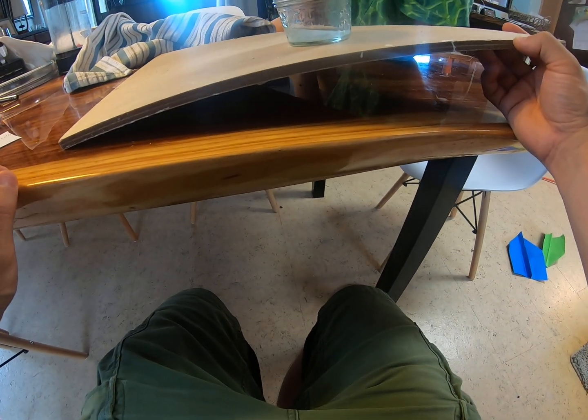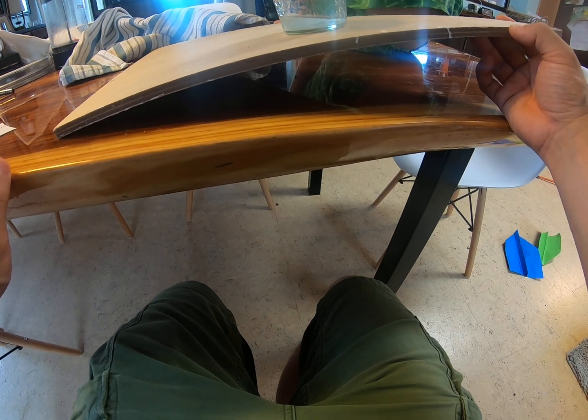So here, Linus, hang on a second. That's how I want the movie to be. All right. Okay, so here static friction is holding it in place.